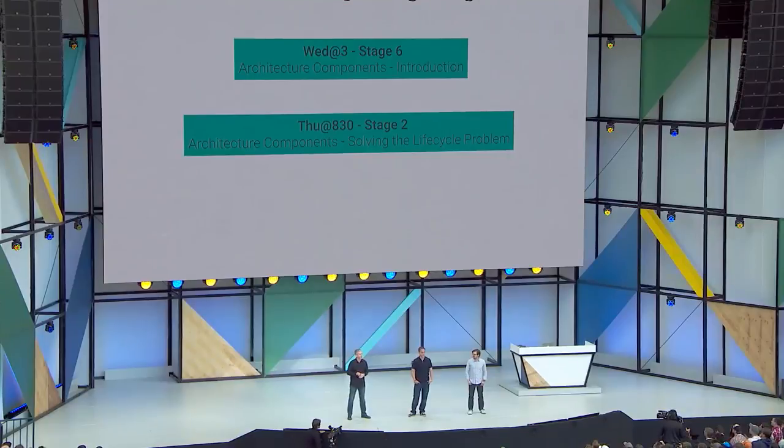We're going to have an introduction to architecture components I would encourage you to go to this afternoon. That's actually immediately after this session. And then tomorrow morning, we're going to have one on the life cycle problem and how we've solved that. And we're also going to have one on persistence and offline. And all of these are bits that you can actually try out in an early release form already. So check those out. Hopefully, it'll make your developer lives easier.